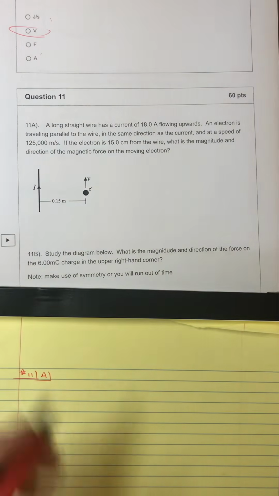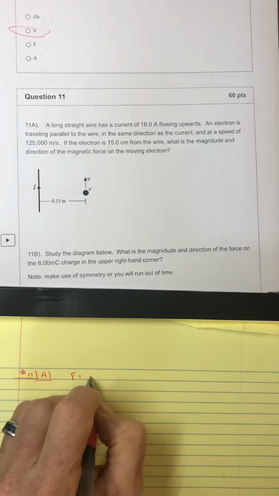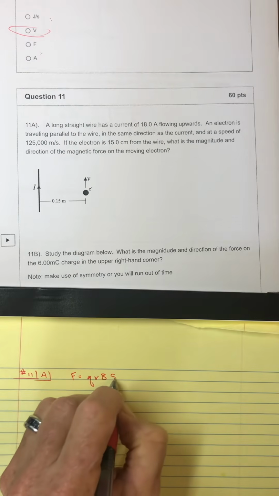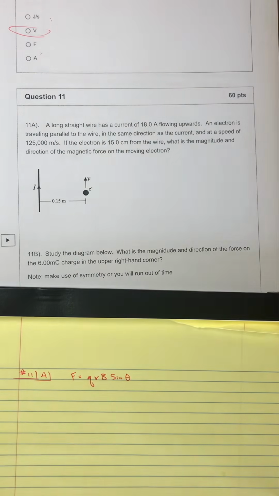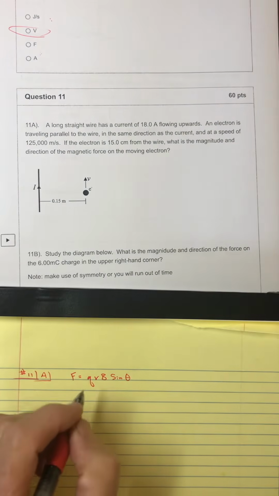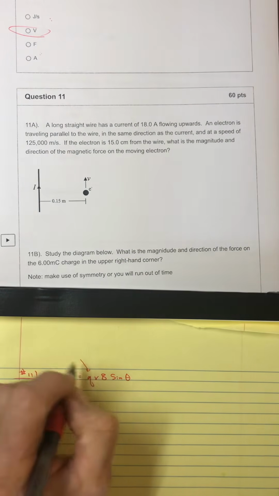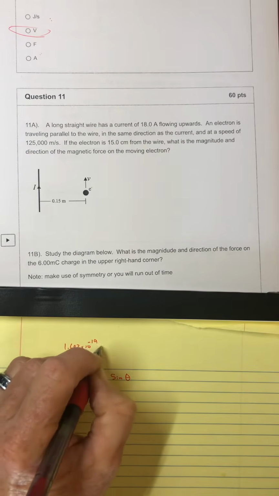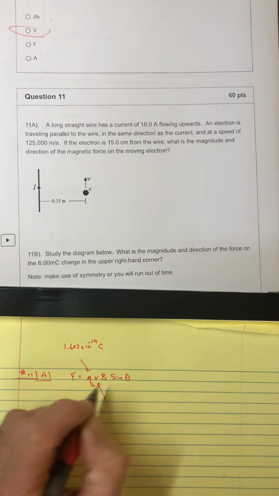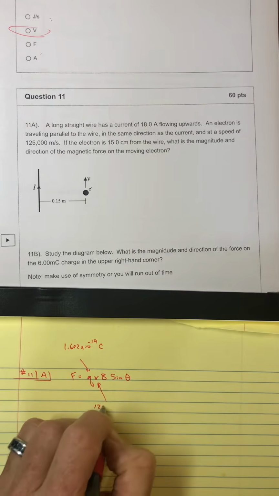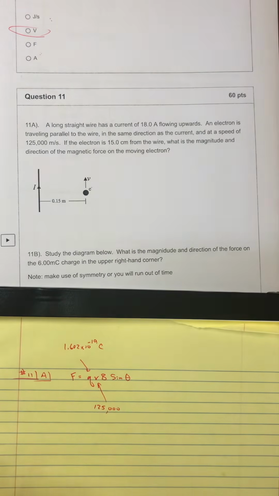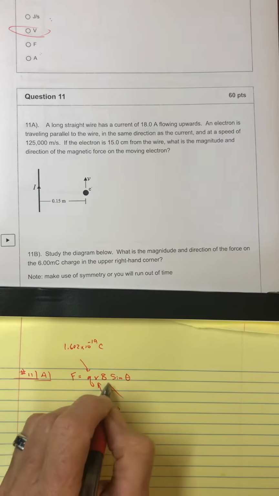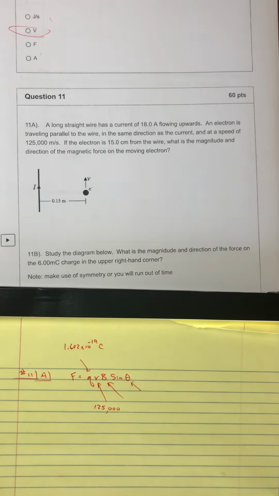So, starting with the idea of a magnetic force, it would be qvB sine theta. So we need to know 4 parameters. We need to know the charge on the electron. That's the easy one, 1.602 times 10 to the minus 19 coulombs. We need to know the velocity, and that's pretty easy. That's given as 125,000. But maybe the two that are a little tricky here is we need to know the value of the field and we need to know the angle between them.